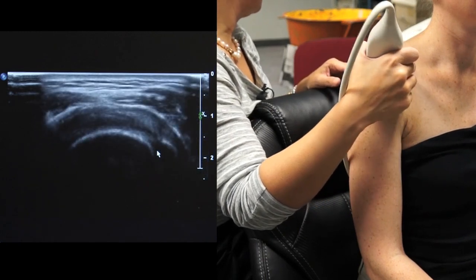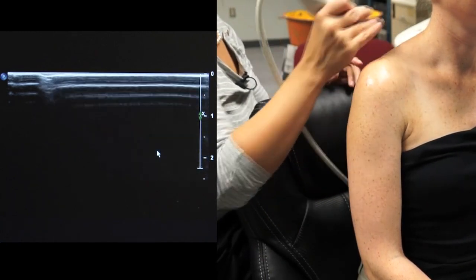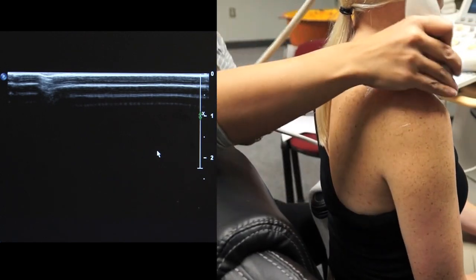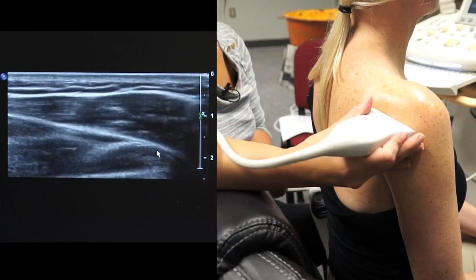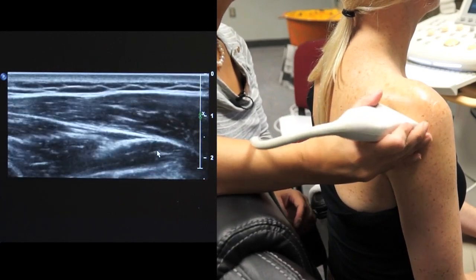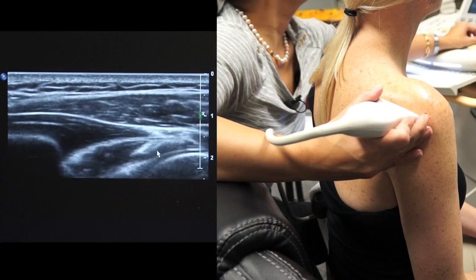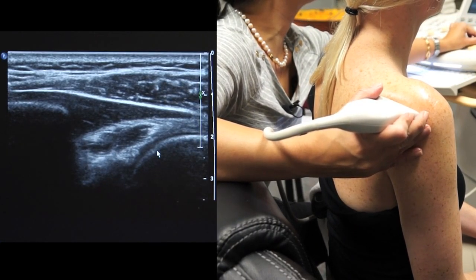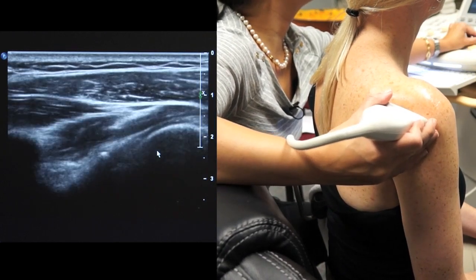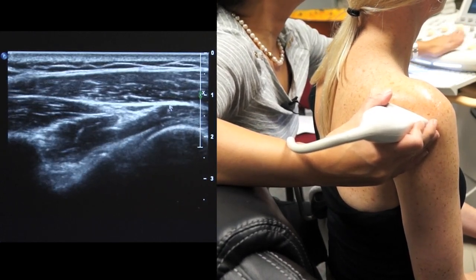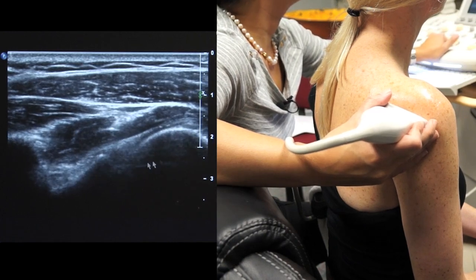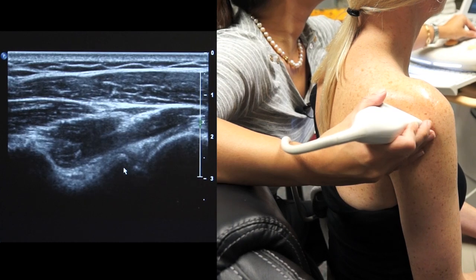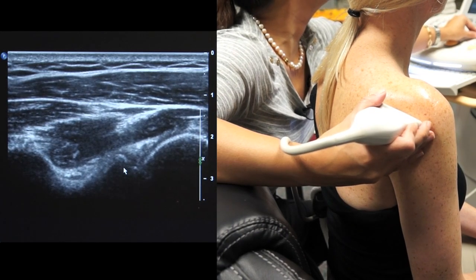Next, we can look at the glenohumeral joint. And typically, I scan that from the back. We do this in a transverse plane. Now it's a deeper structure, so we would have to adjust the depth, increase the depth now, because we're looking at a deeper structure. Okay, now since we were looking down here, we want to move the focus down to where we're imaging. See how that improves that image?